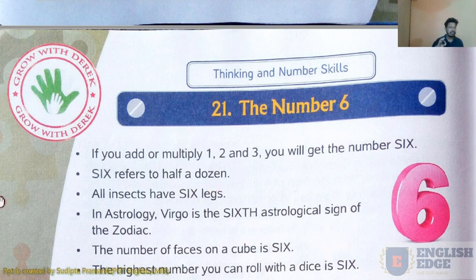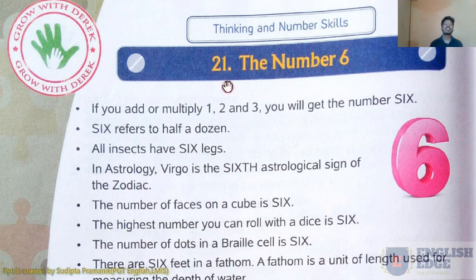It is just an informative page about the number 6. The number 6 has a value, and 6 is used in several places in our world. It is described how the number 6 is so important for us. Now let's read. It is chapter 21, the number 6.